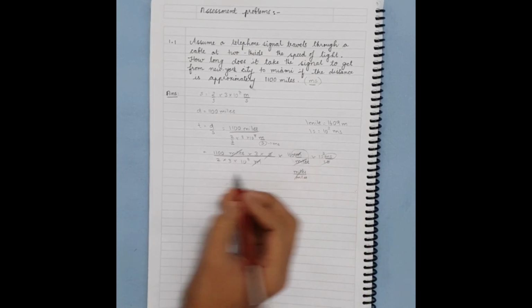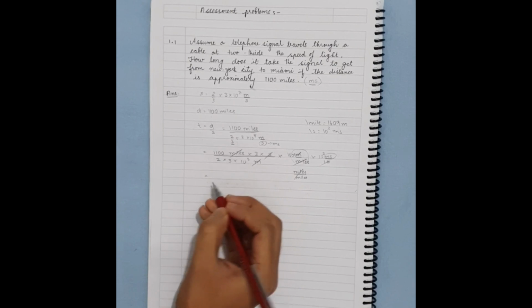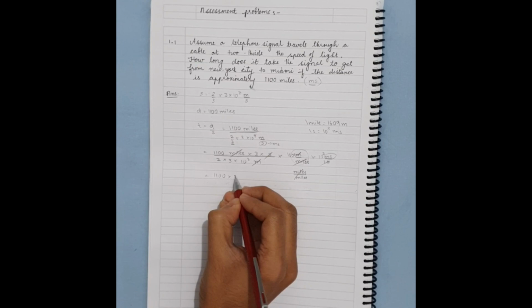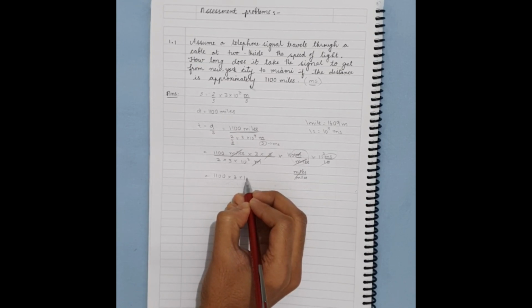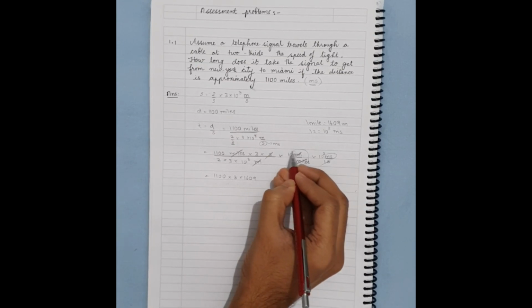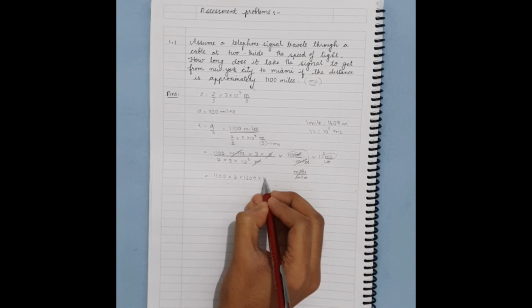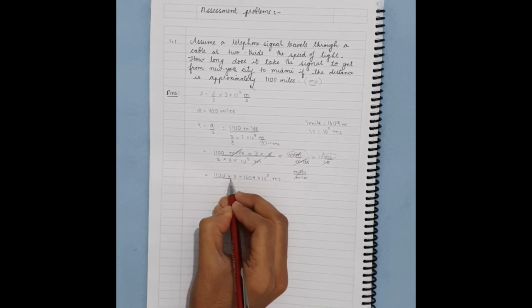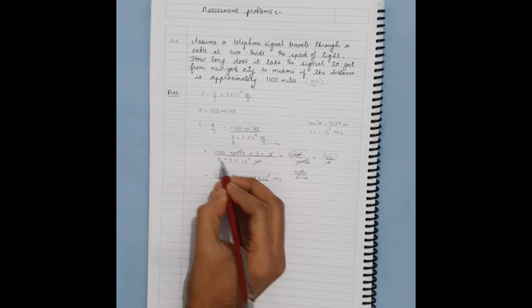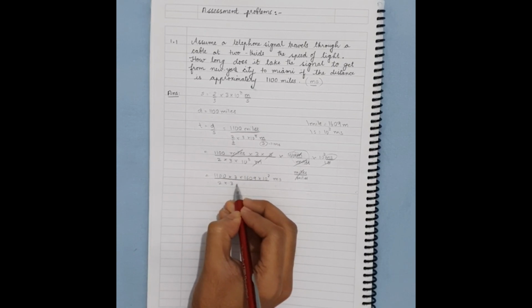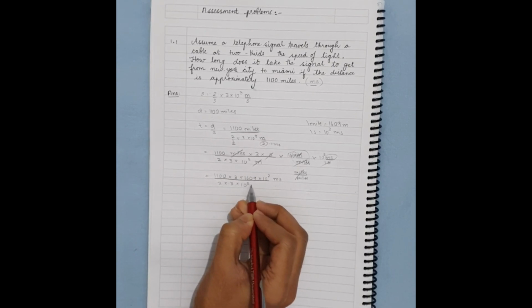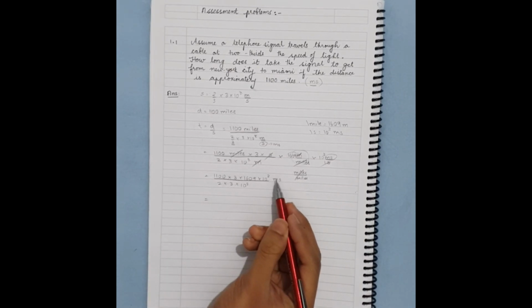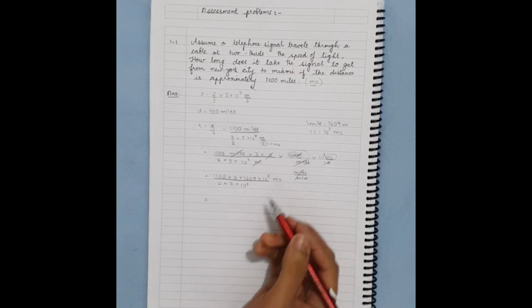Let's write it neatly. We have 1100 into 3 into 1609 into 10 raised to 3 milliseconds, divided by the denominator, 2 into 3 into 10 raised to 8. If we plug this into our calculator, we'll get our answer in milliseconds.